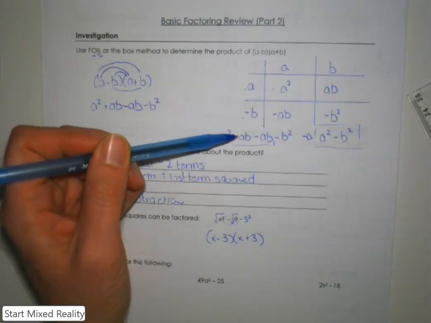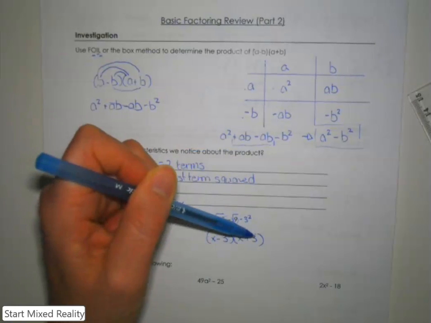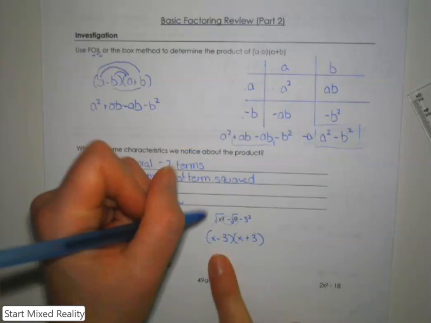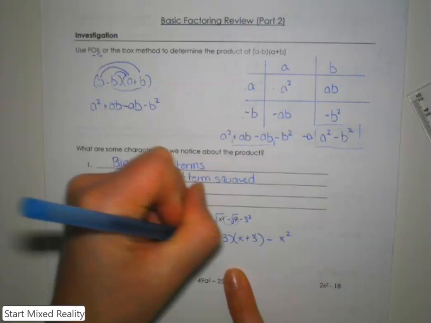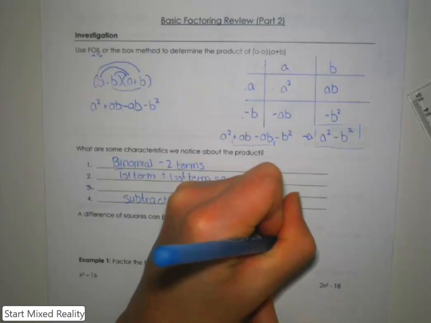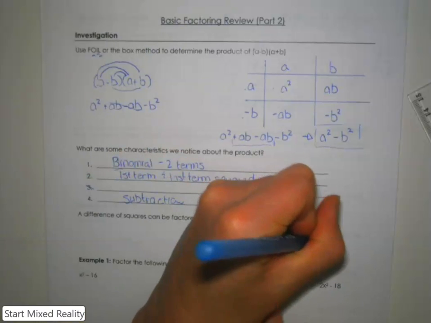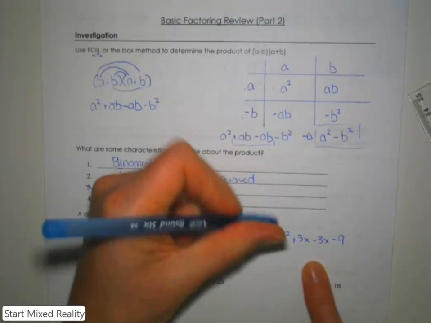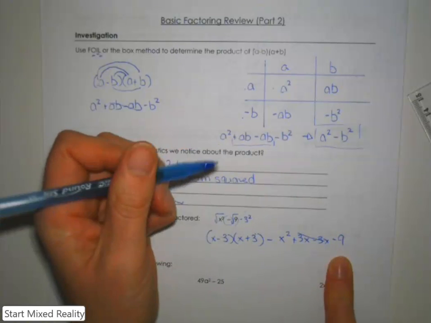Because you're always going to end up with plus that first term minus that other term, and that's always going to add to 0. So if we FOIL this one out, we end up with x times x is x squared. X times 3 is plus 3x. Negative 3 times x is negative 3x. And negative 3 times positive 3 is negative 9. So we end up with plus 3x minus 3x cancels out, x squared minus 9.